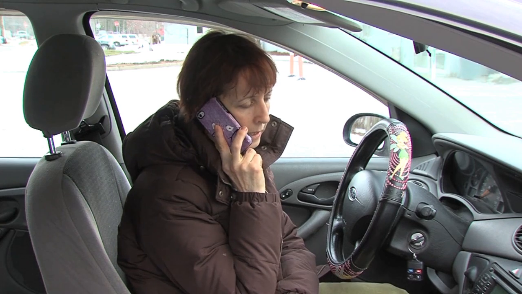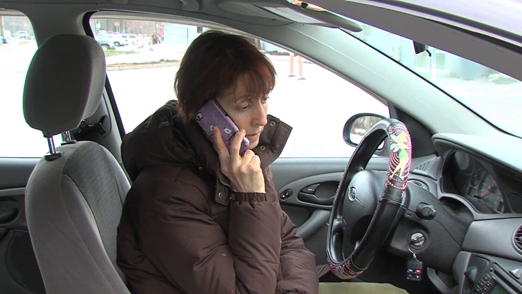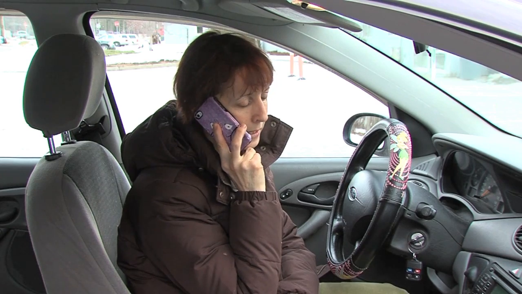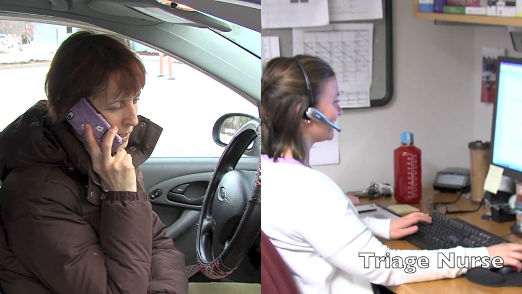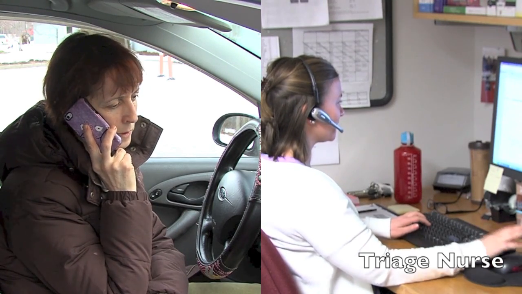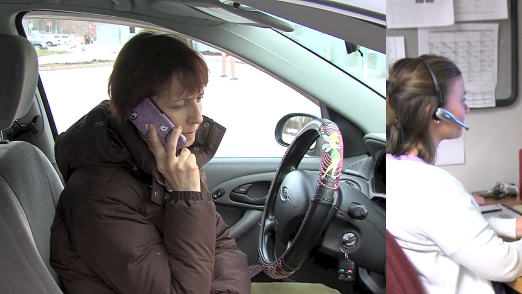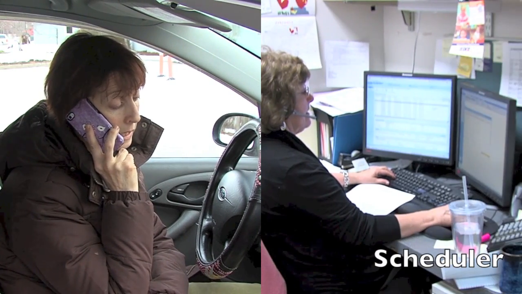This interaction likely starts before Jenny even arrives. Jenny may call in for help with an acute problem. A nurse would triage the presenting problem, determining if and when an appointment should be made. If a visit is warranted, the triage nurse may transfer Jenny to a scheduler to arrange an appointment.